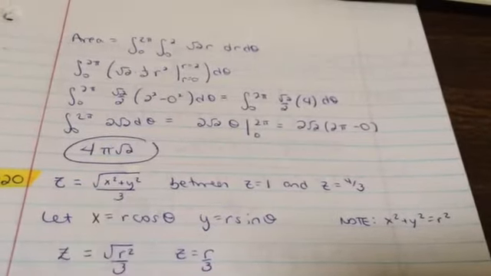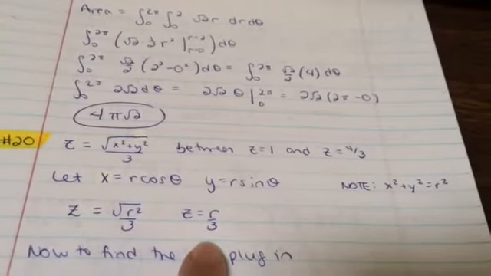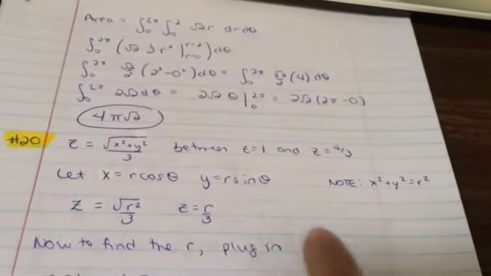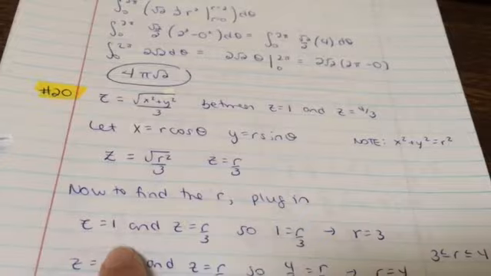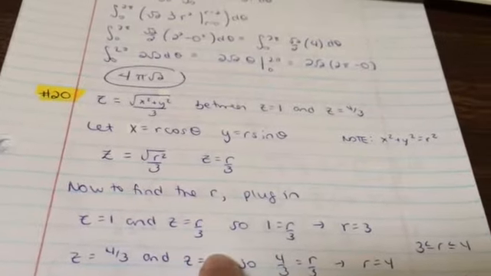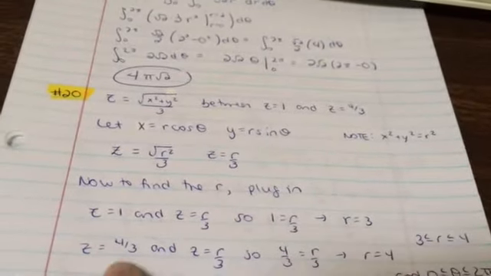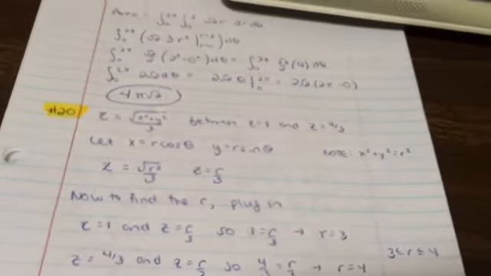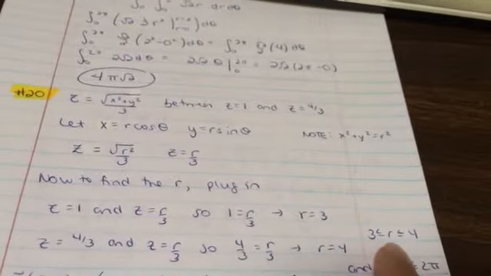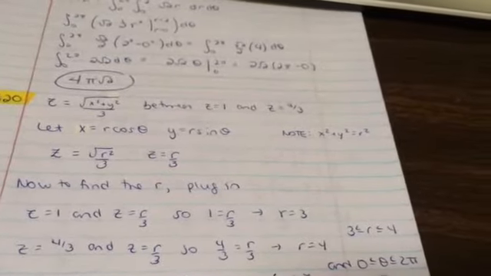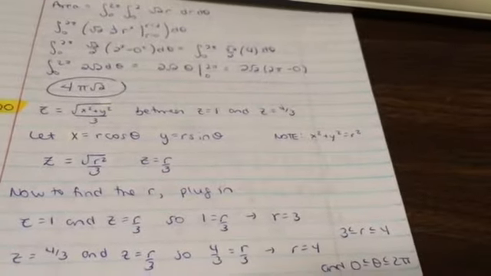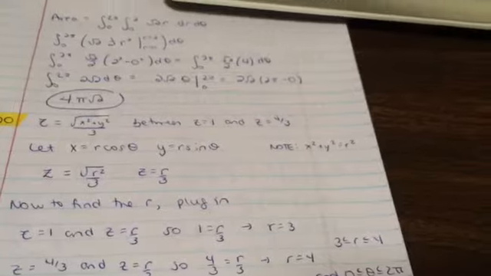So x squared plus y squared is r squared. So z is r over 3. And then here are some values for z that I'm going to use to find my r. So z is 1 and z is r over 3, so r is 3. If z is 4/3, r is 4. So r is between 3 and 4. Theta is between 0 and 2 pi, again because there are no restrictions on theta.